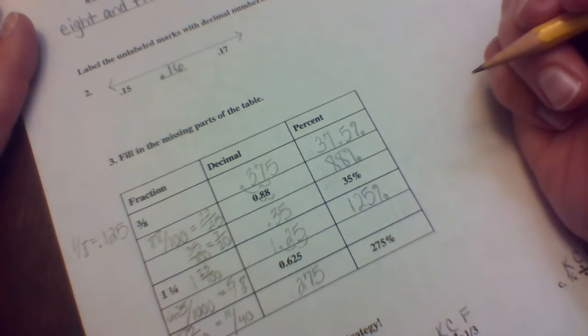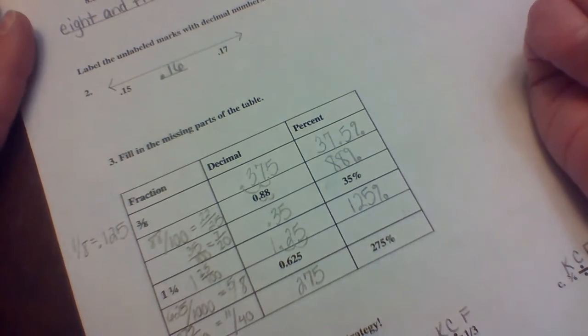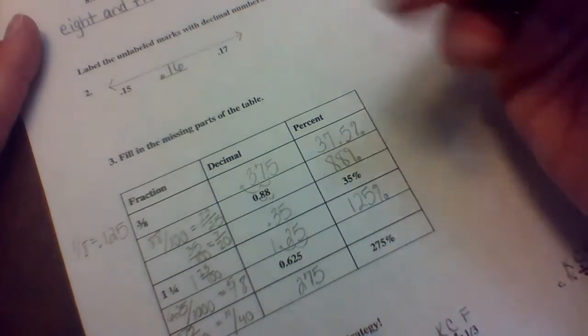Yes, you can have a percent over 100. We've talked about this, guys and girls. It's like getting bonus points on your quiz.